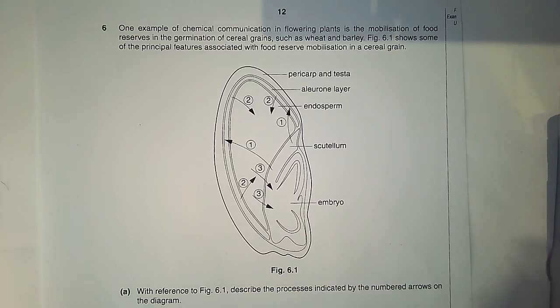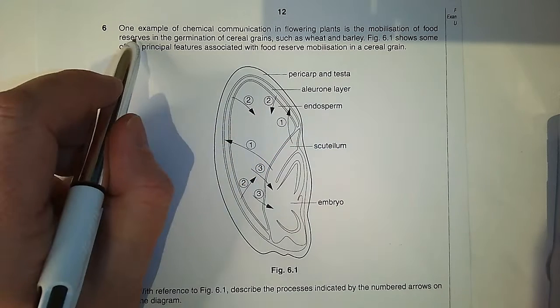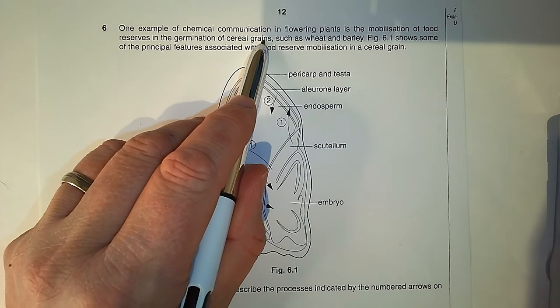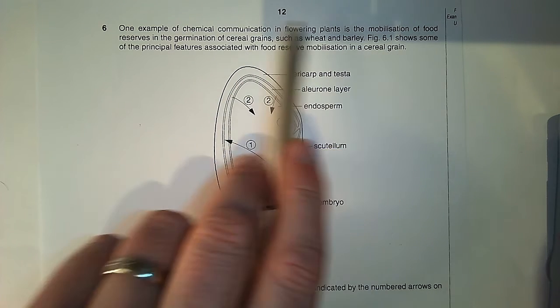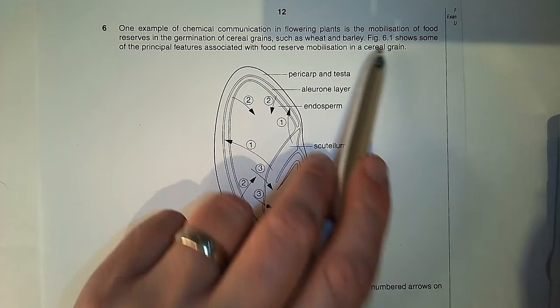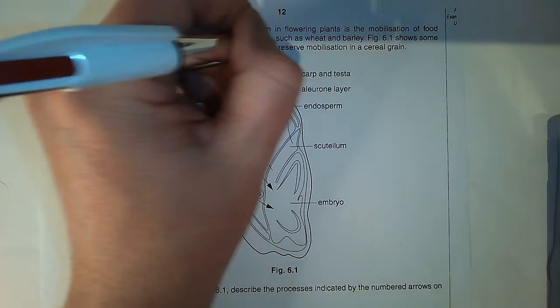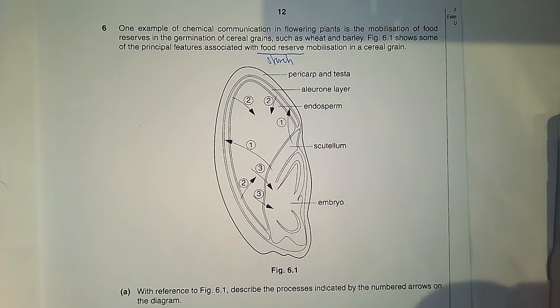This is an exam question about chemical communication in flowering plants, and it's about the mobilisation of food reserves in the germination of cereal grains such as barley and wheat. And it says figure 6.1 shows some of the principal features associated with food reserve mobilisation in a cereal grain. So food reserve, that's going to be starch, stored glucose.